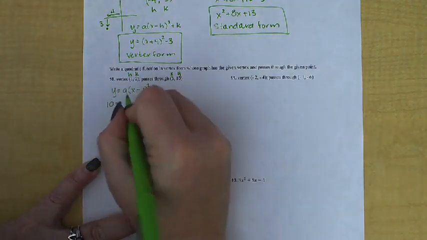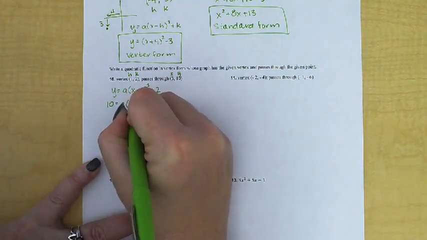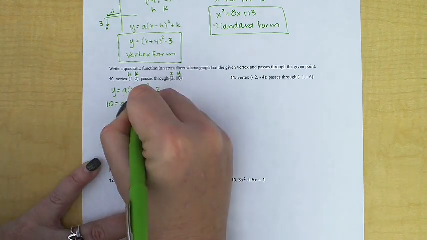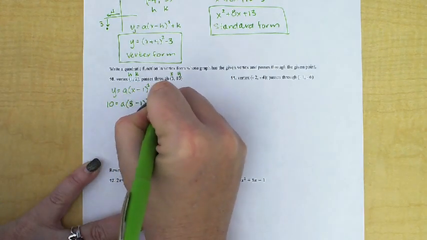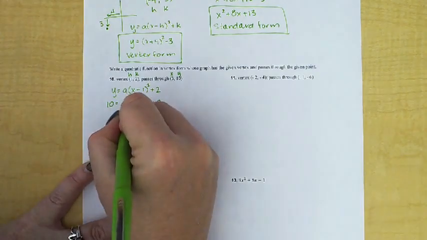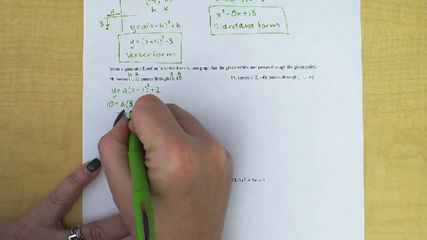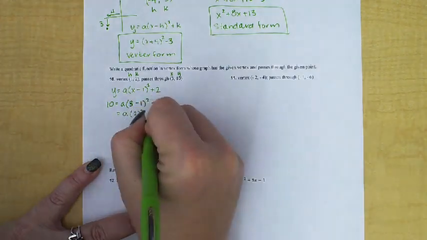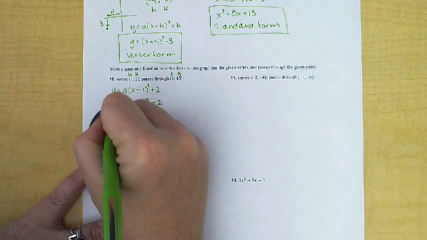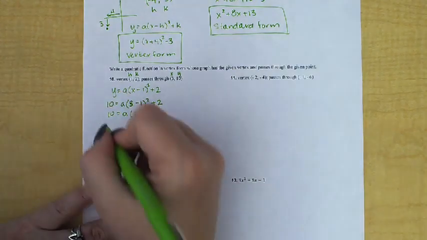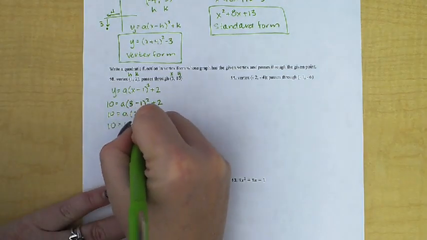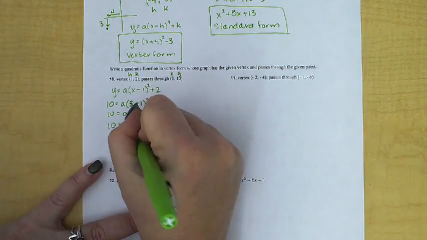So we're going to write that as 10 equals a times 3 minus 1 squared plus 2, which is going to give us a times 2 squared plus 2, bring that 10 back down, which will give us 4a plus 2.